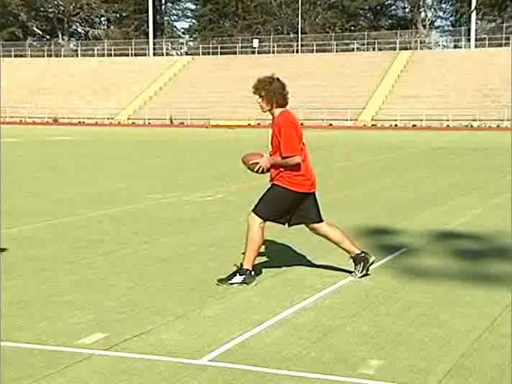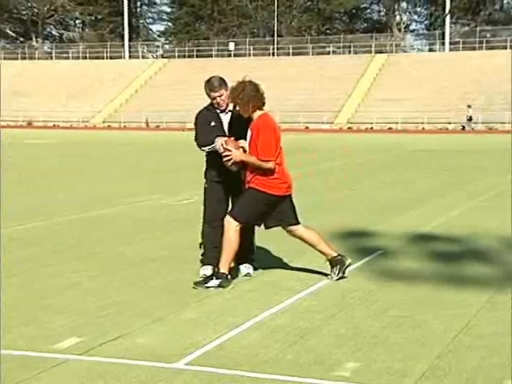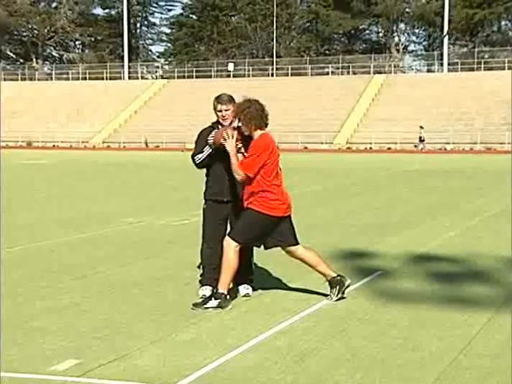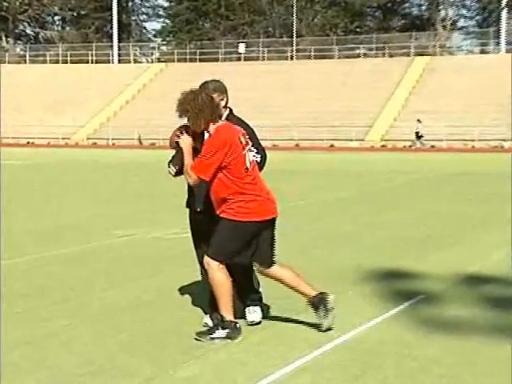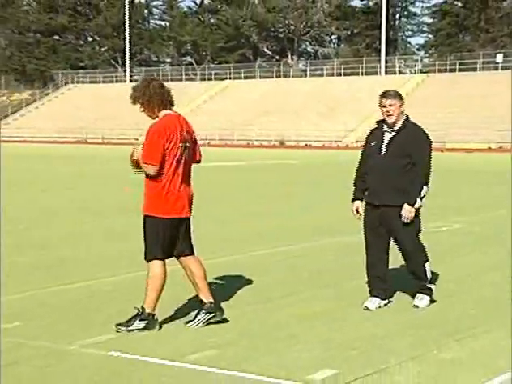Now, right there, coaching point: you want the quarterback to transfer the ball as much to a passing grip as he can, and now get the ball up here as he's coming downhill ready to throw. He can pop the ball right in the seam, either to the slant or the flaring halfback.